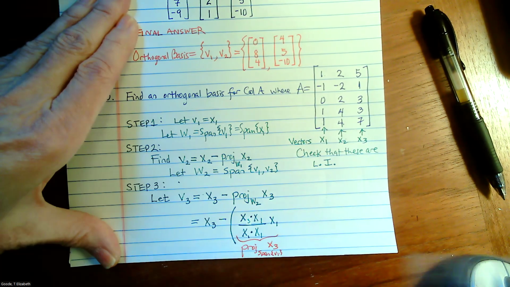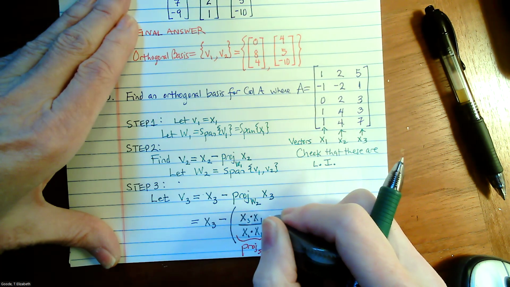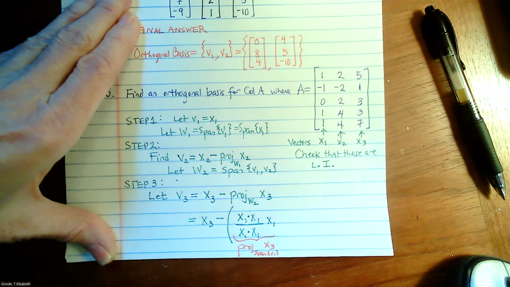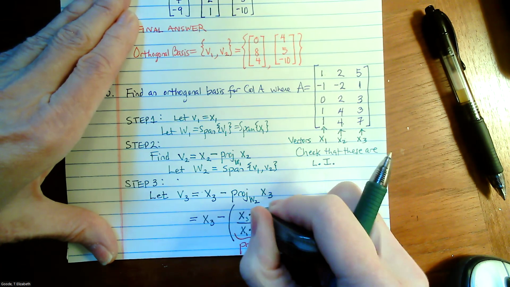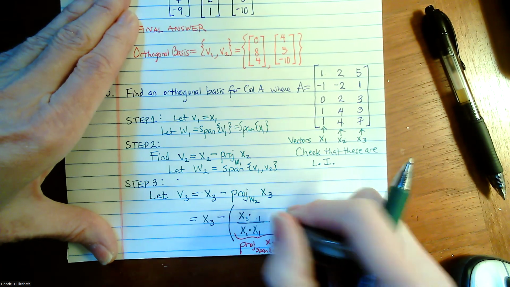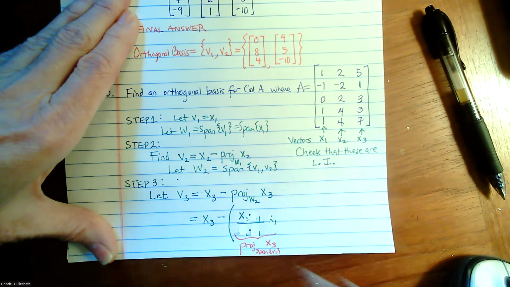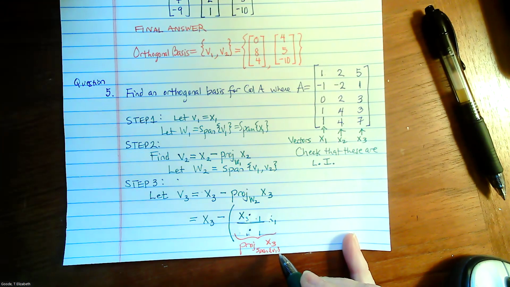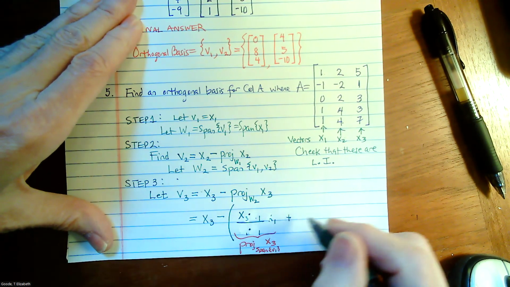Oh, I should put V1 here. Yeah, I better put V1 here because it's V1 now. Well, V1 is X1, okay, but I'll just write V1 because when I get ready to do X2, this other piece, I've got to use V2.